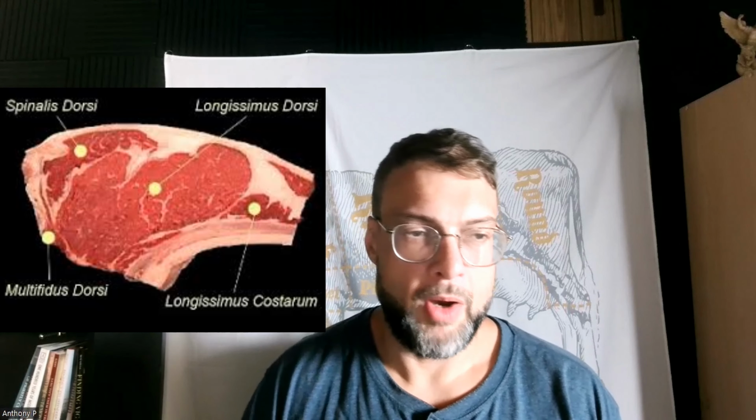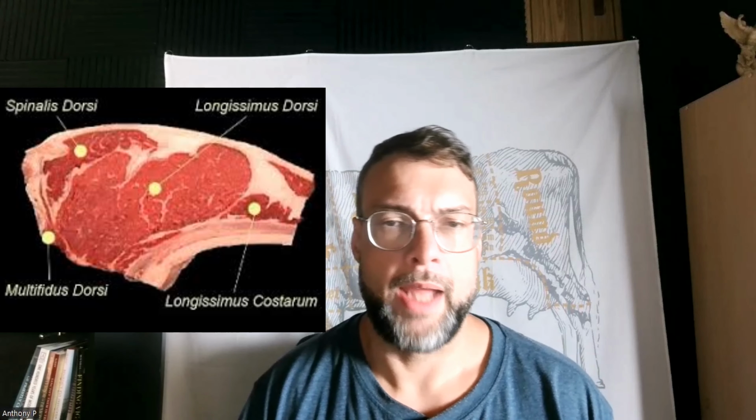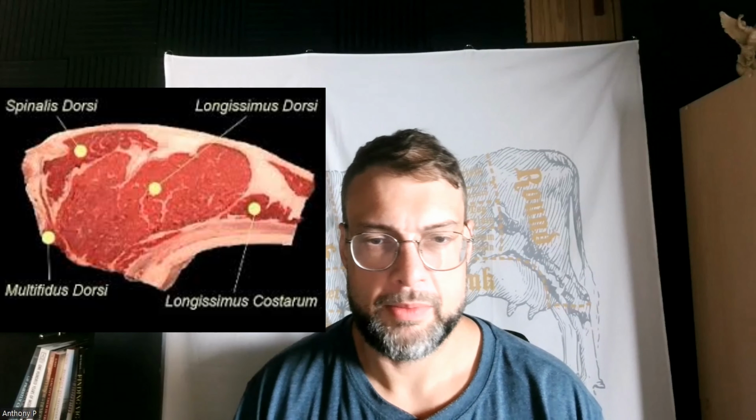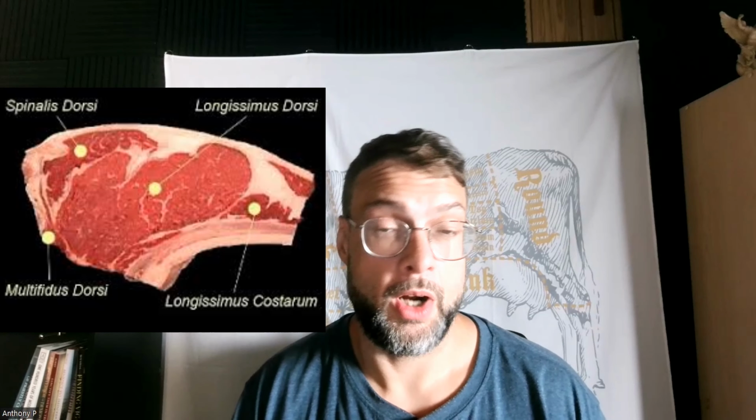Well, let's go over the ribeye here. So like most ribeyes, this picture unfortunately has most of, or at least a good portion of, my favorite part of the ribeye cut off. And that's what we call the longissimus costarum. I just call it the pointy end, because that's the part where most of the time you go to the store, it's been trimmed off. And I'll put a picture of that part up here, right there.